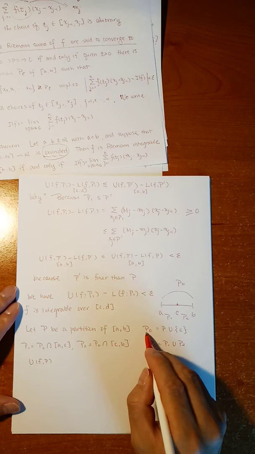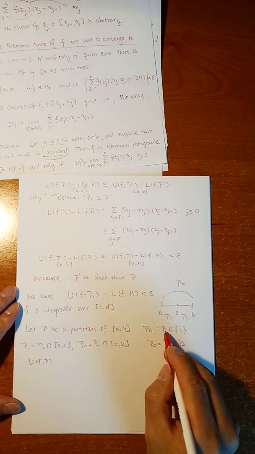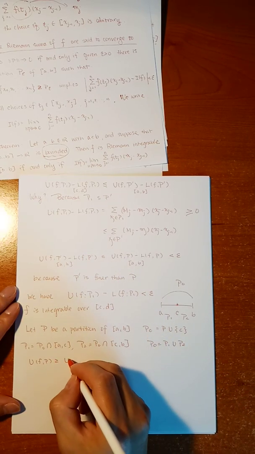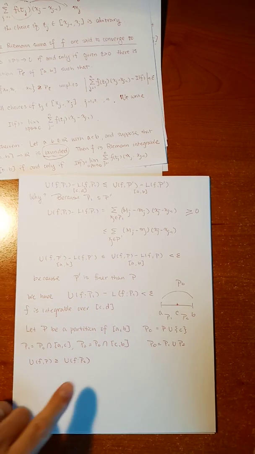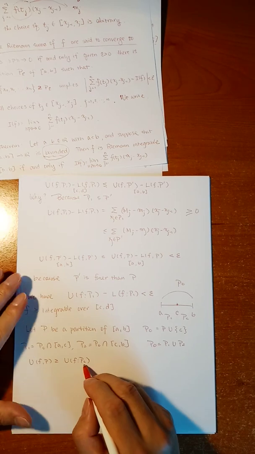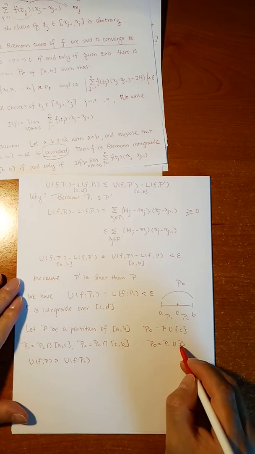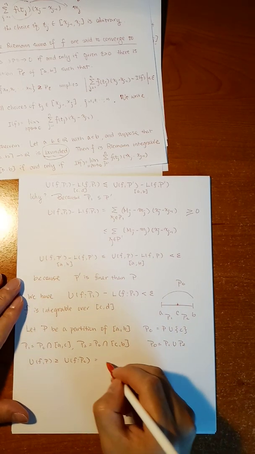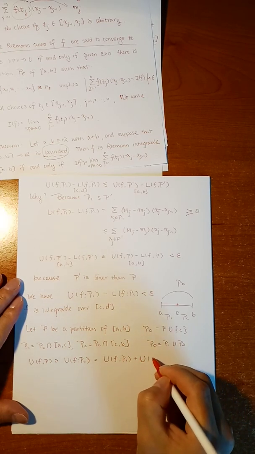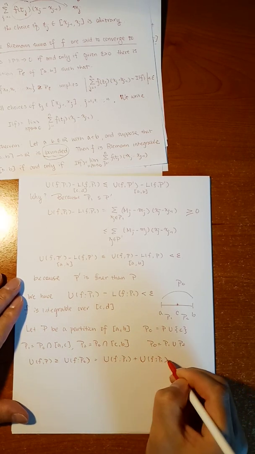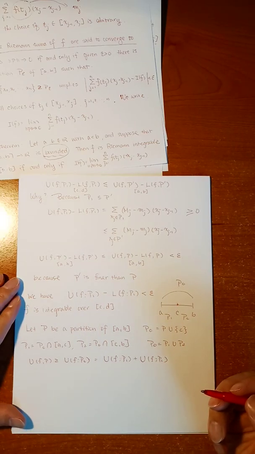So P0 is finer than P, so it's decreasing. And P0 is a union of two parts, so it's equal to the sum of the two upper sums.